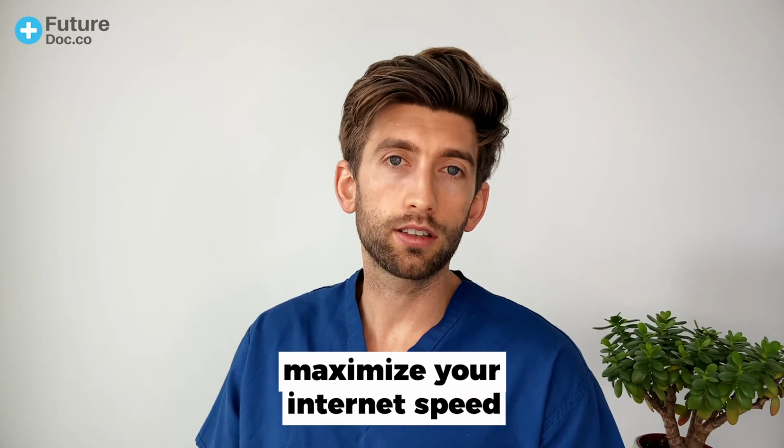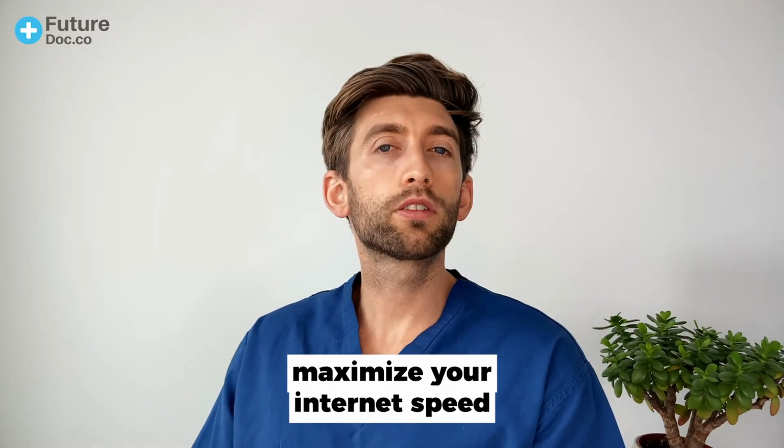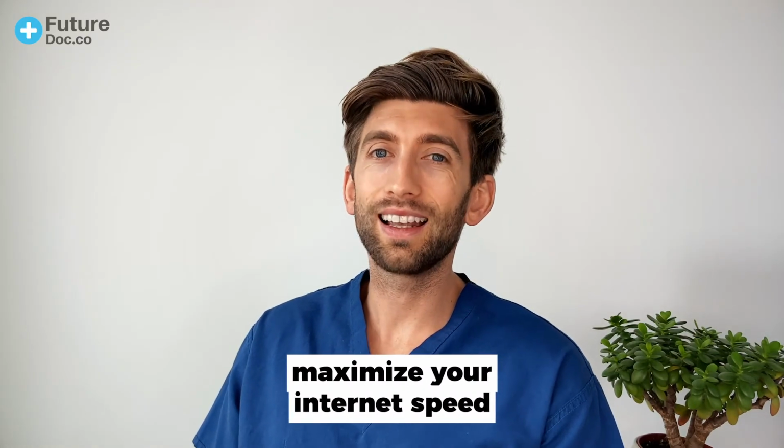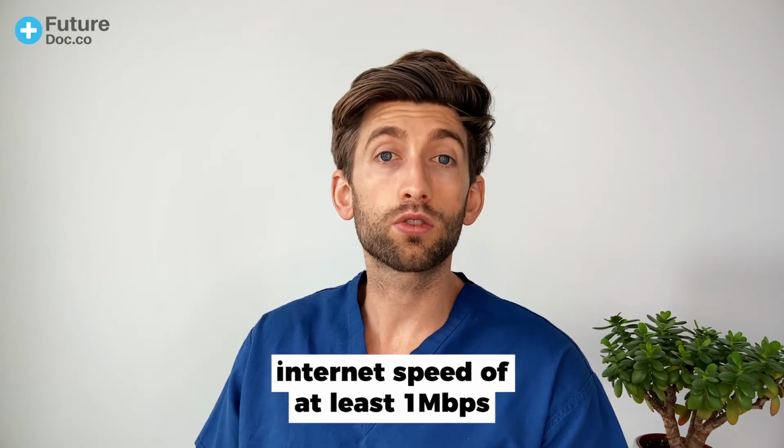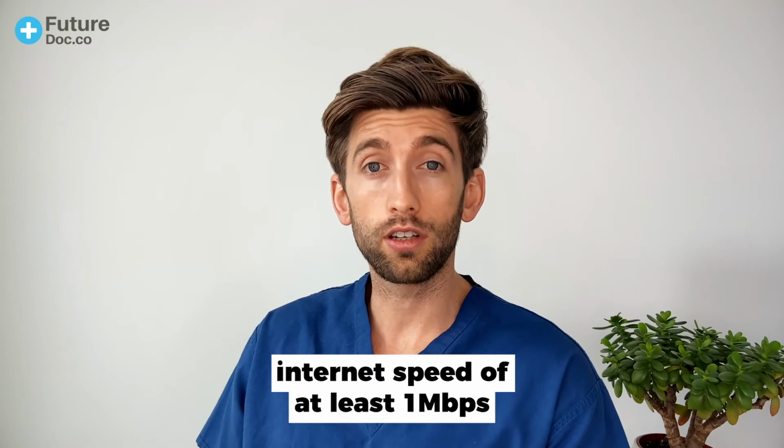On the day, you're going to have to do absolutely everything you can to ensure that you maximize your internet speed. The providers recommend that you need at least 1 megabyte per second of internet bandwidth to ensure that you can support online video.